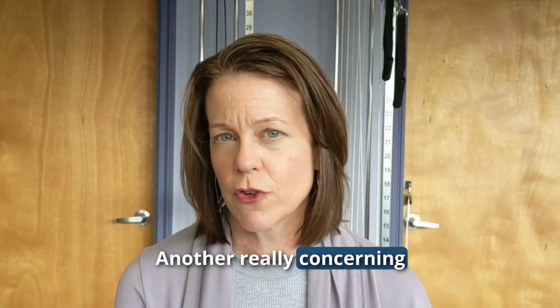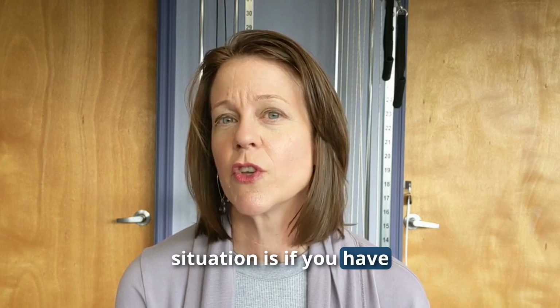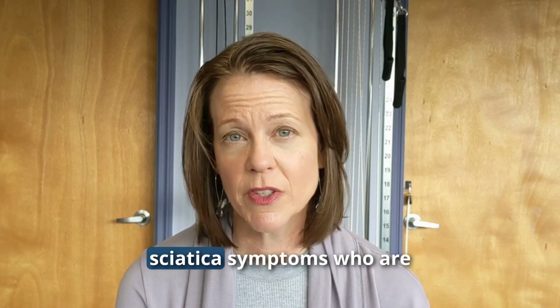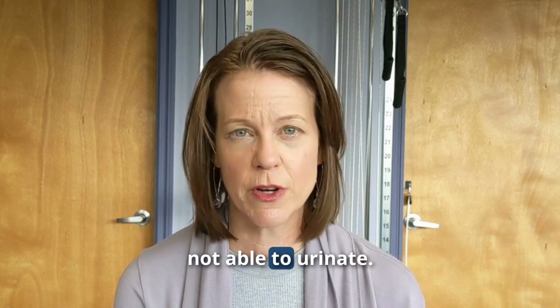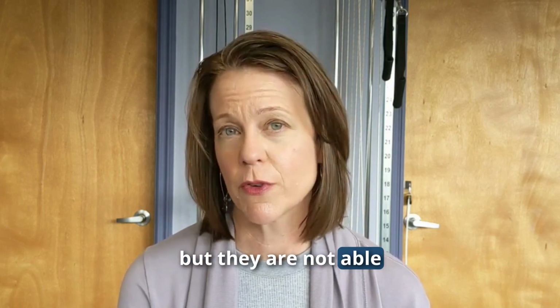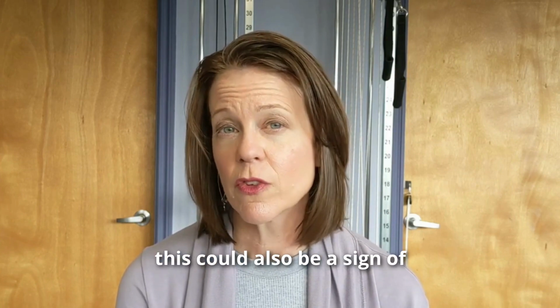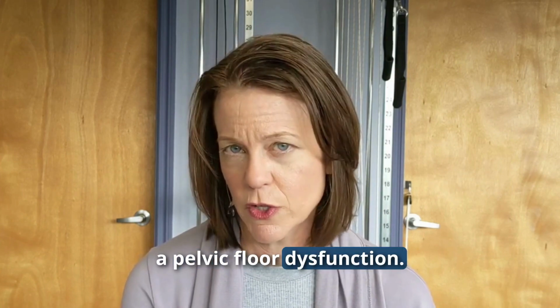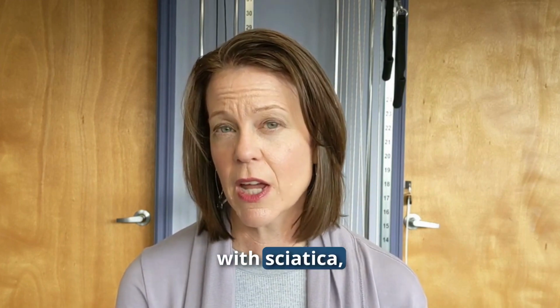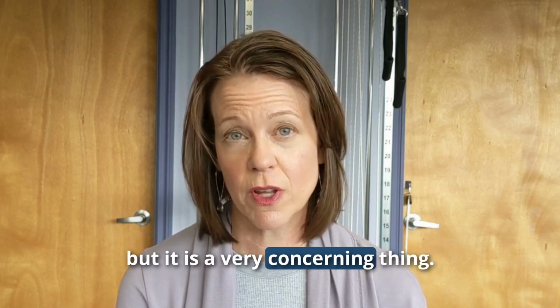Another really concerning situation is if you have urinary retention. I have had some people with sciatica symptoms who are not able to urinate. They can feel the fullness in their bladder, but they are not able to release it. Now, this could also be a sign of a pelvic floor dysfunction. So it's not necessarily associated with sciatica, but it is a very concerning thing.